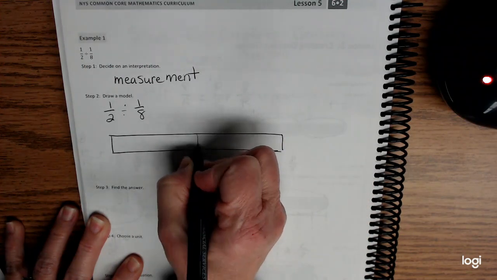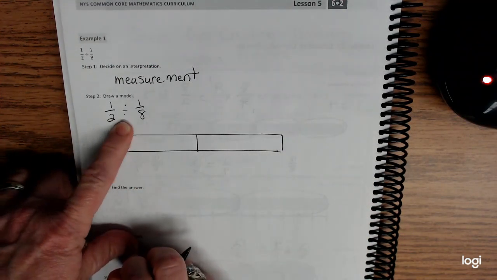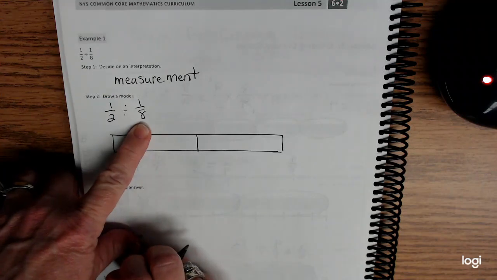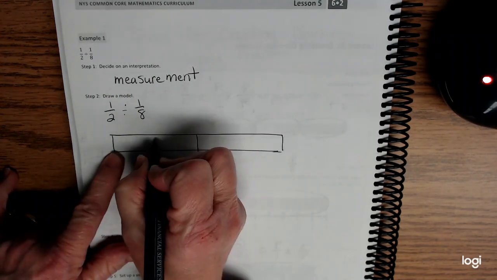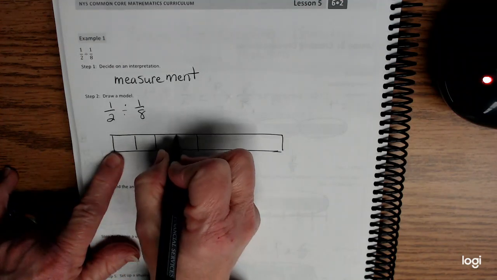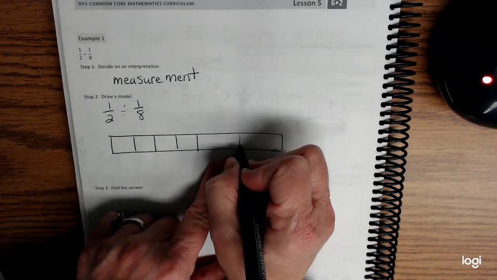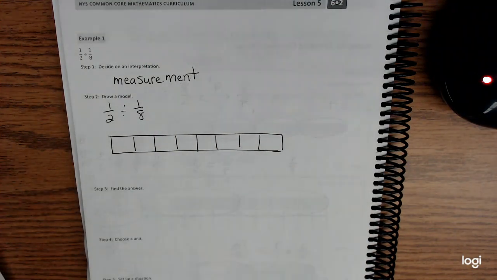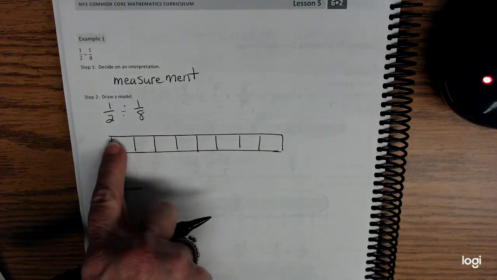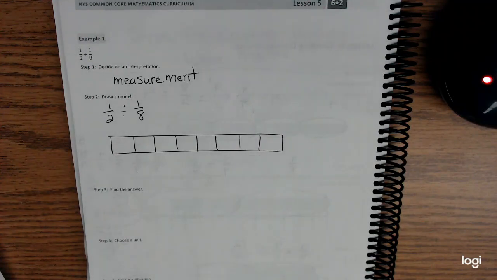Okay, so I have here 1/2, and I need to divide it into 8 equal pieces. So I probably will take this side and divide this side here into 4, and this side here into 4. So I now notice that I have 8 pieces. I've cut my 1/2 into 8.